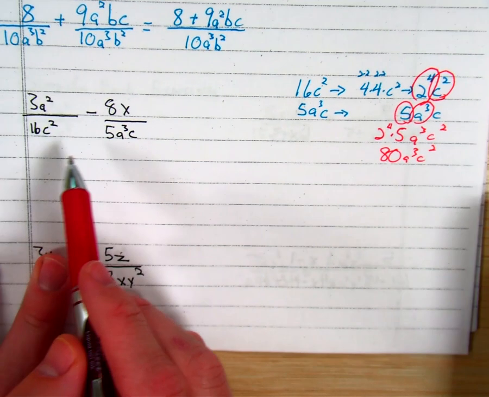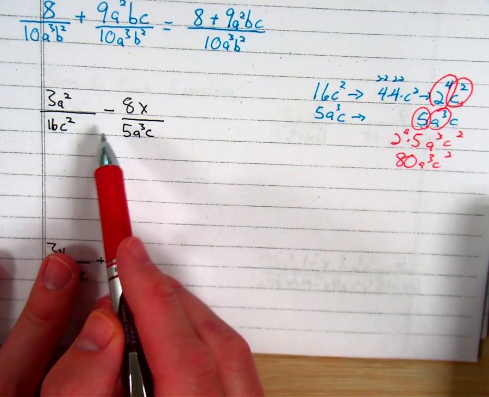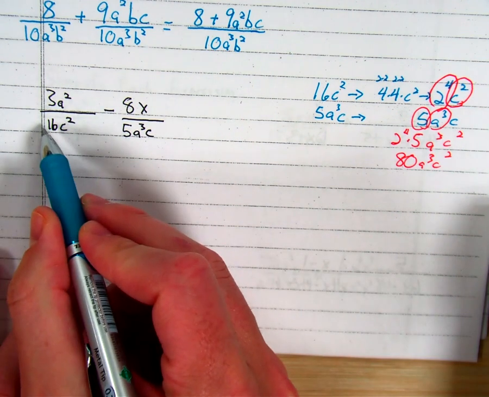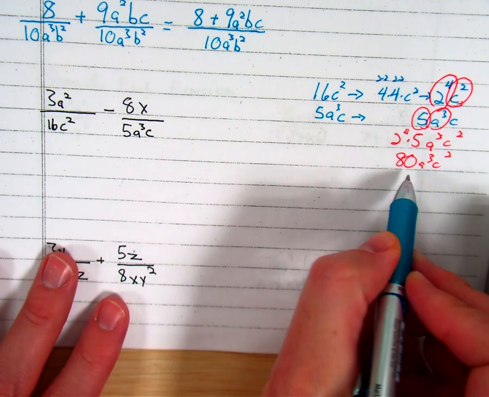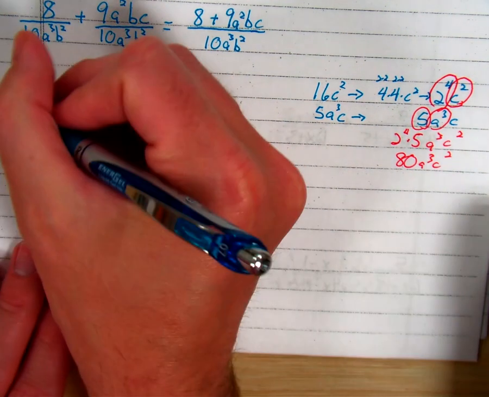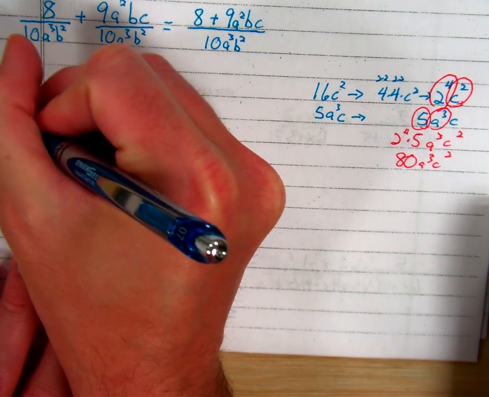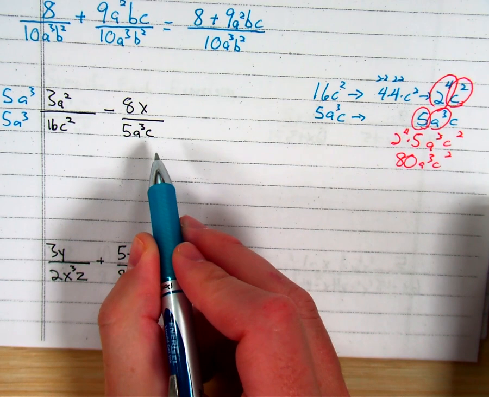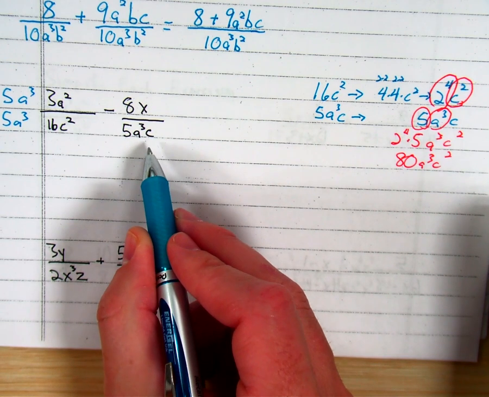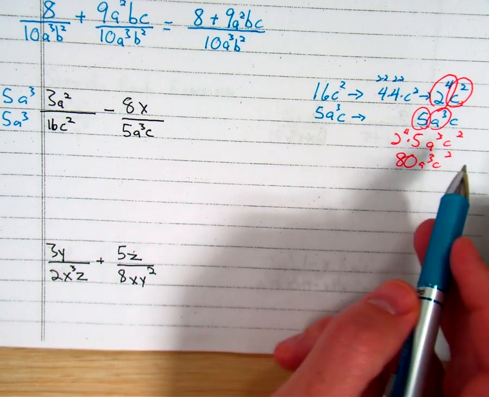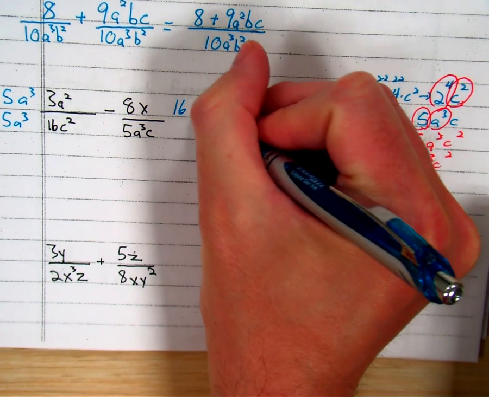Okay, over here we have 16, c squared. So this one needs 16 times 5 to get to 80, and we need the a to the third. This one needs 16 to get to 80, and we have a to the third. We need another power of c, 16c.